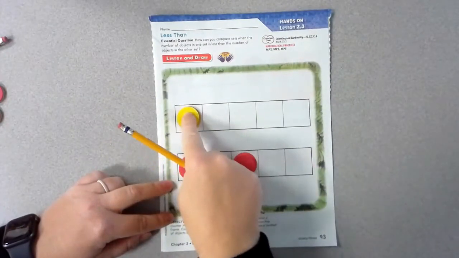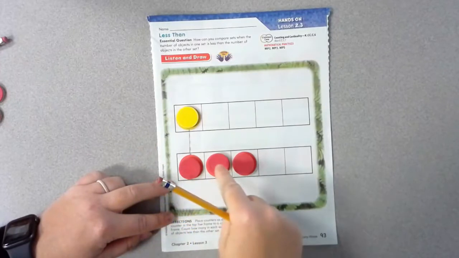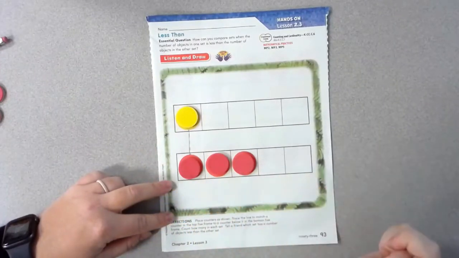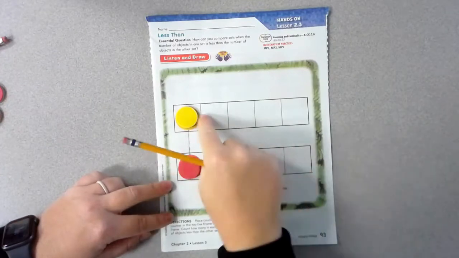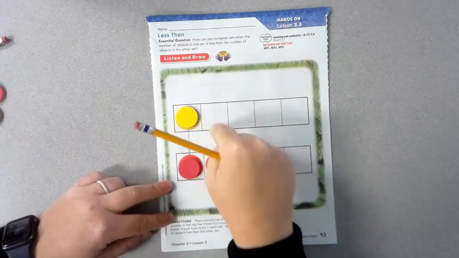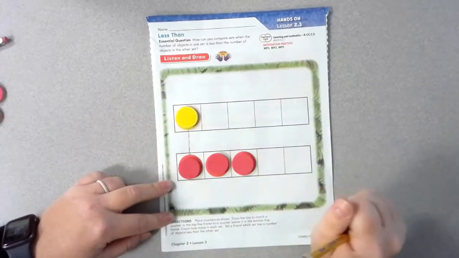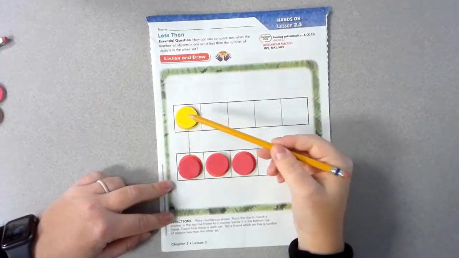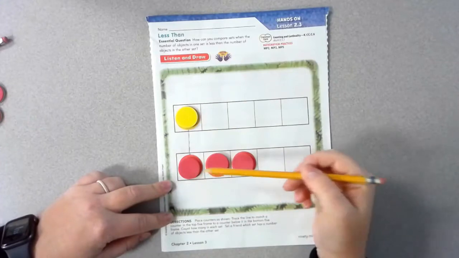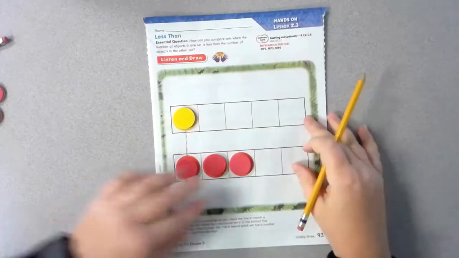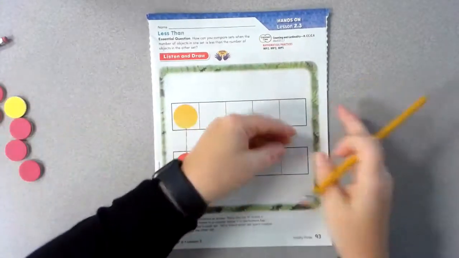So we have 1 yellow and 1, 2, 3 reds. If we don't have enough of them, if there's not as many, we say that there are less. So for this page, we would say there are less yellow counters than red counters. Flip to the next page.